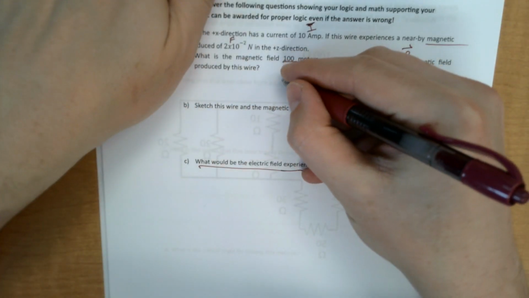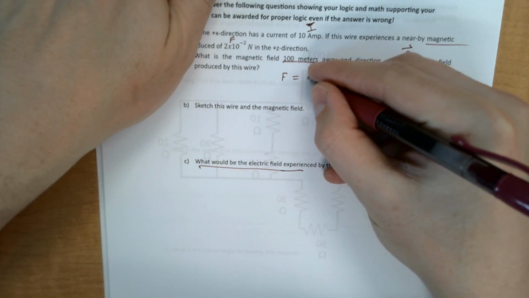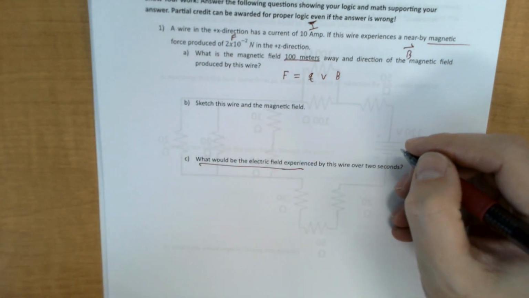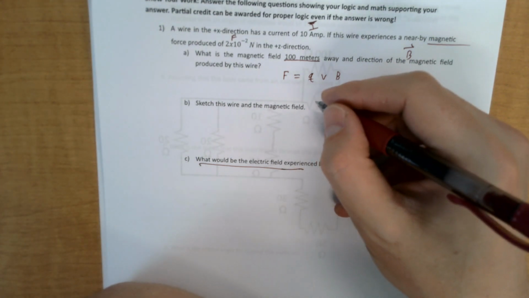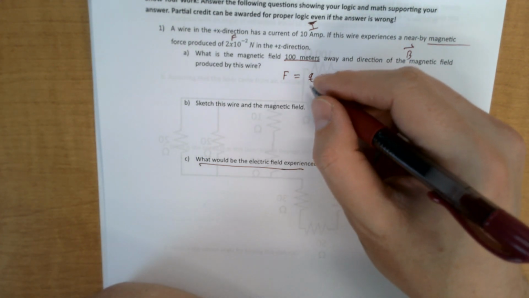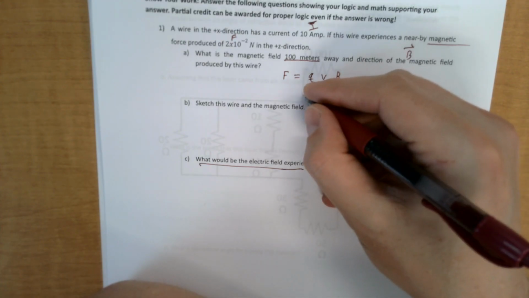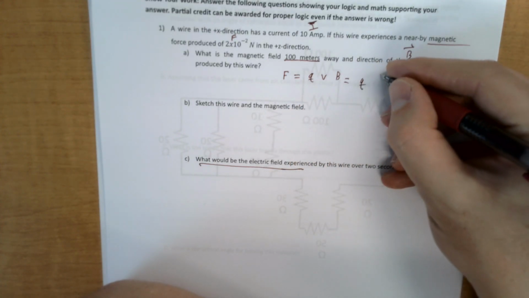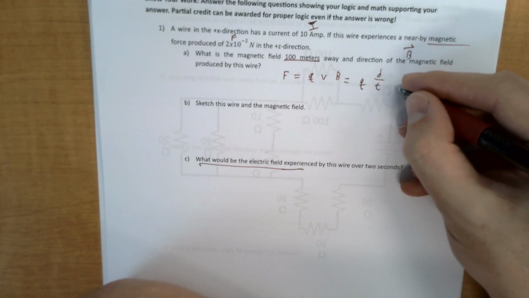So we know that force is equal to Q, V, B. We're going to ignore the cross product because we're going to use the right-hand rule, because everything's 90 degrees of each other. So let's change it though, right? You can change this equation. If you remember, this is equal to Q, distance divided by time, B.